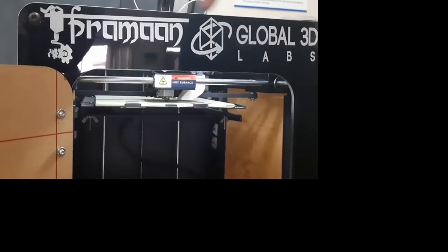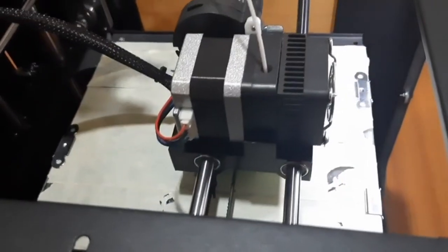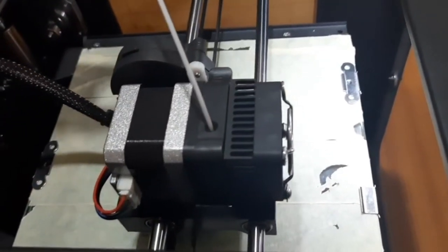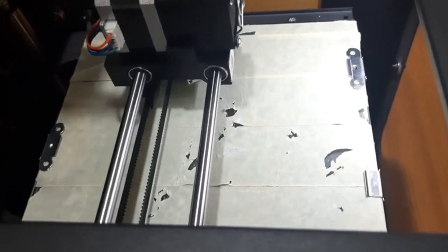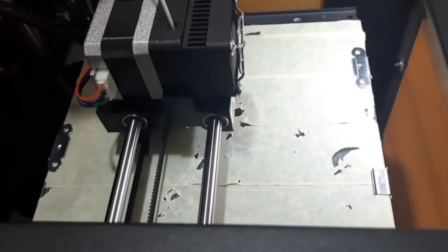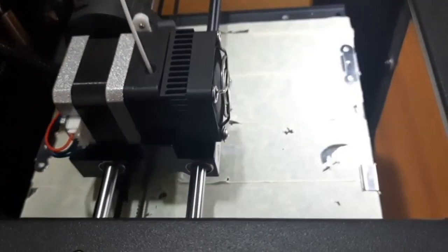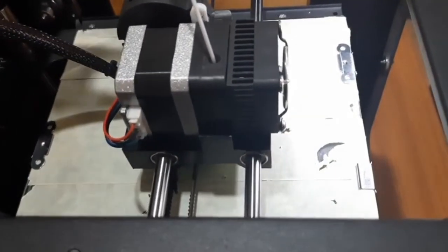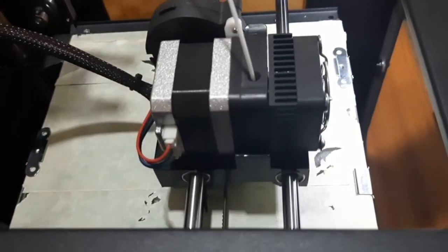First, the nozzle is going to print the base structure layer by layer. The base layer of the component is printed.